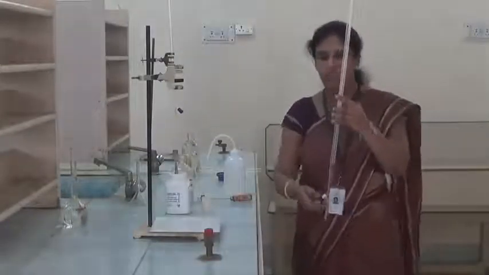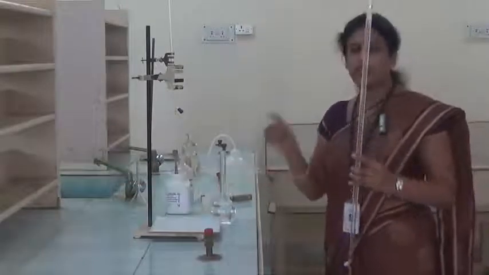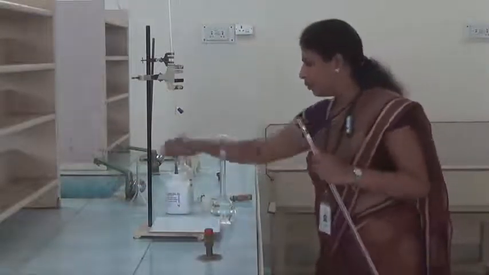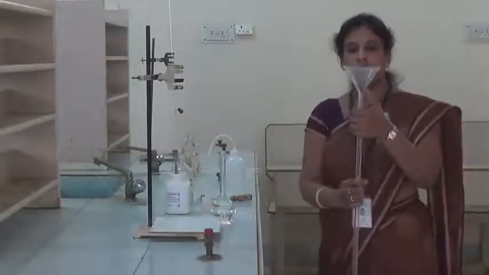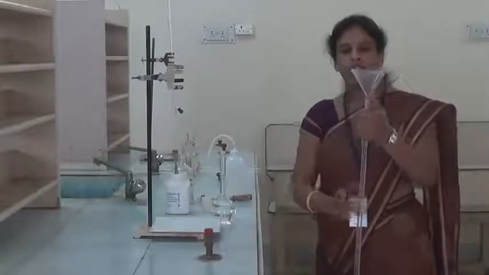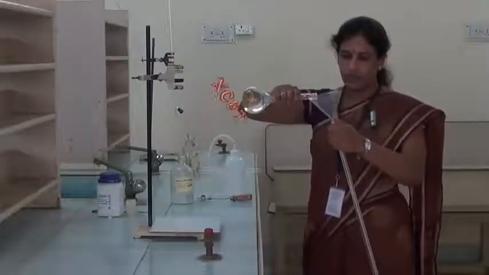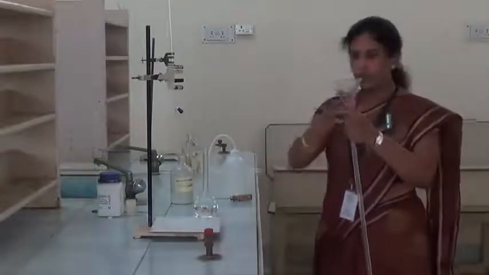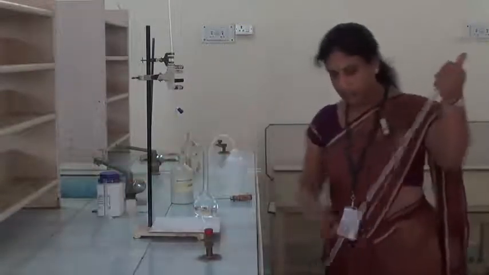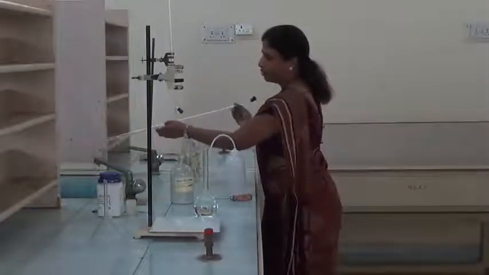Now we have to take this prepared standard ferrous ammonium sulphate solution into this burette. Place the funnel over this burette, and we have to hold the funnel like this by leaving some gap, otherwise the solution will overflow. See, we have to take less amount of ferrous ammonium sulphate into this burette, and then remove the funnel and then rinse the whole burette with the prepared standard ferrous ammonium sulphate.